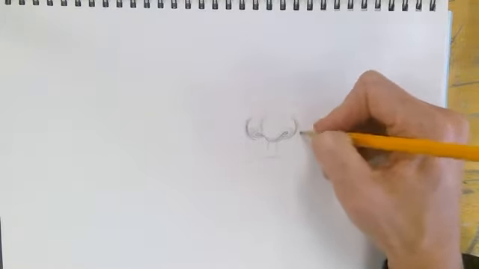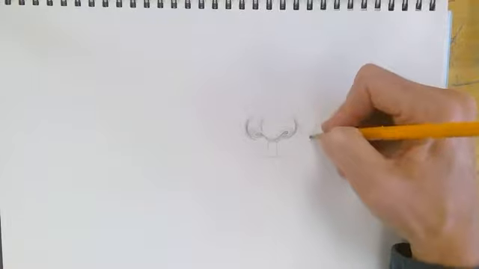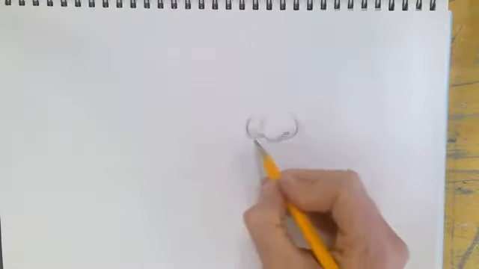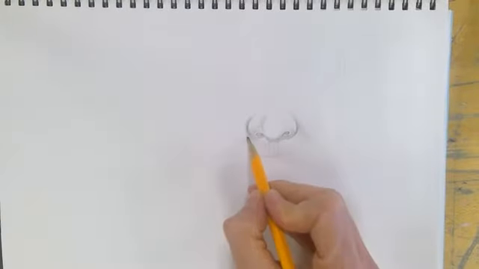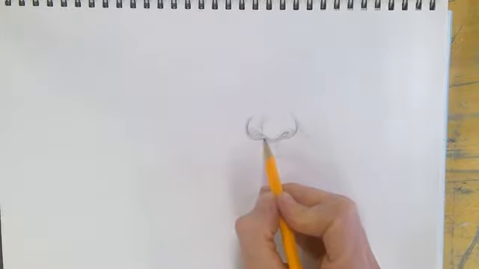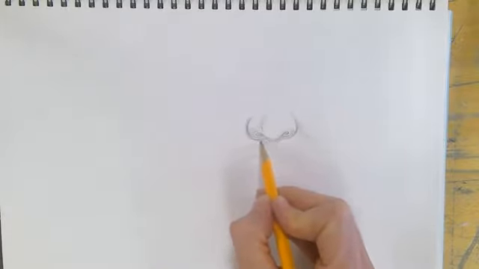This eventually is going to fade into our cheek. This eventually is going to taper into that shadow that creates some definition of the mouth itself.